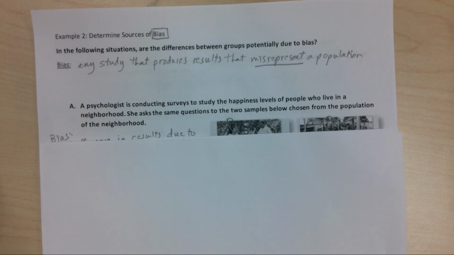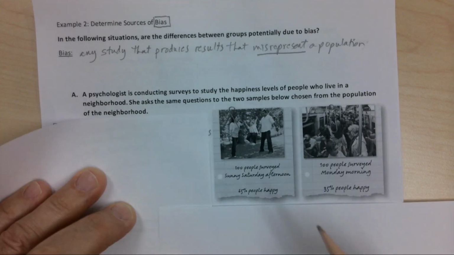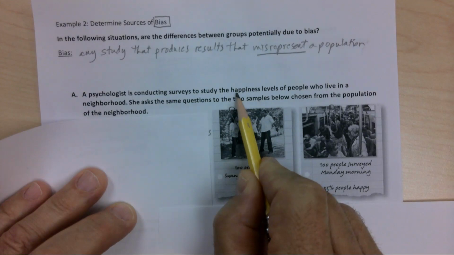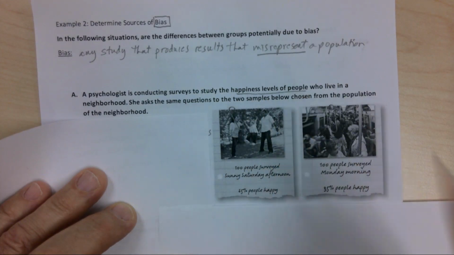So, give me a second. Okay, so these people were surveyed, 100 people. They were surveyed on a sunny Saturday afternoon. They're not working, they've got free time, 65% of people happy. And then 100 people surveyed on Monday morning, going to work, only 35% happy. They're trying to determine the happiness levels of people, generally speaking.